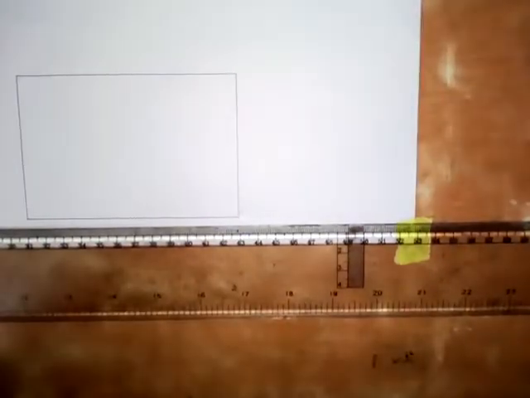Okay, here I want to show you how you can construct an ellipse with the use of the rectangle method. As I said when I showed you the construction of an ellipse by using the concentric circle method, when you are asked to construct an ellipse, two things will be given to you. You should be given the major and minor axis. So the same thing applies to the rectangle method for the construction of an ellipse.